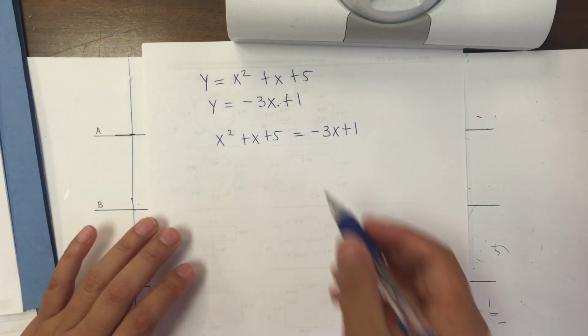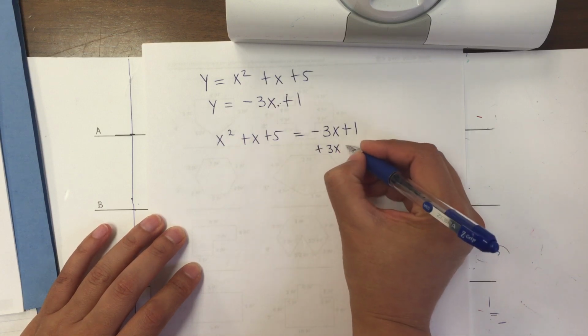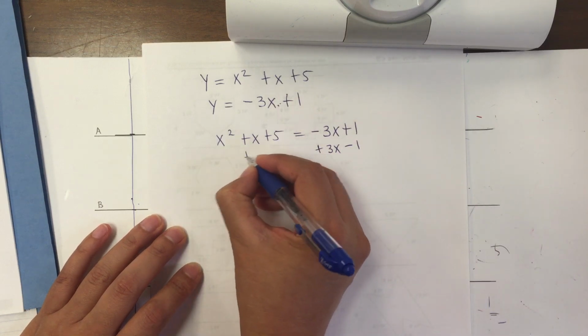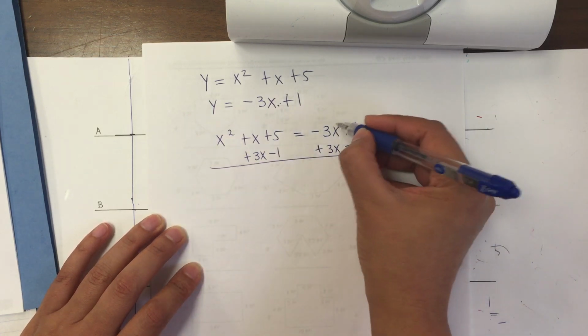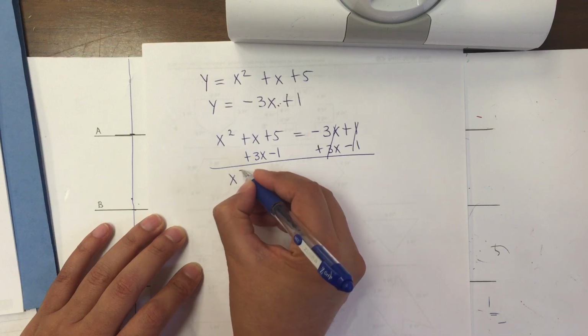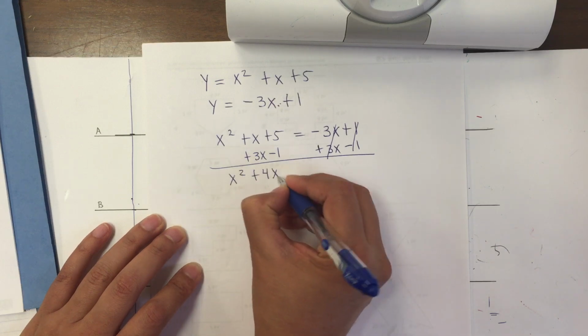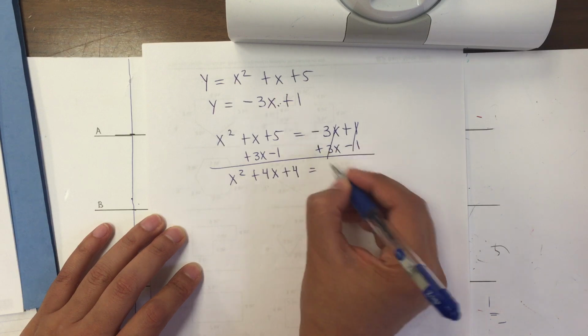The second step is to cancel this. So I'm going to add and subtract: add 3x, subtract 1, so that this can cancel. And I'm going to have x squared plus 4x plus 4 equals 0.